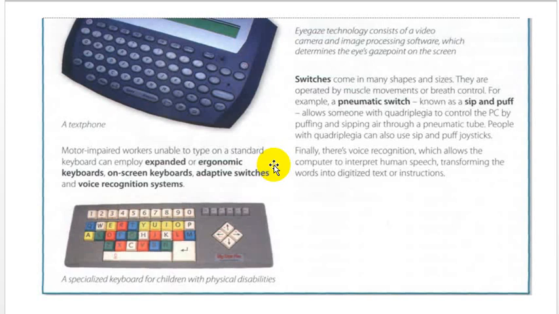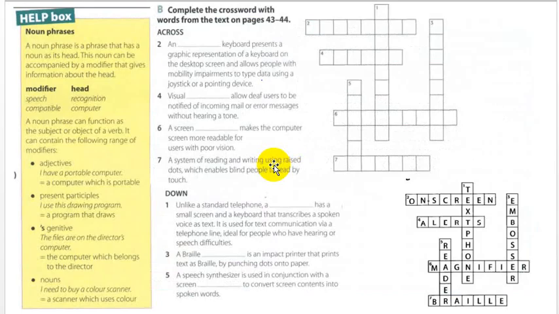Finally, there is voice recognition, which allows the computer to interpret human speech, transforming the words into digitized text or instructions. And the next part we have is the help box.